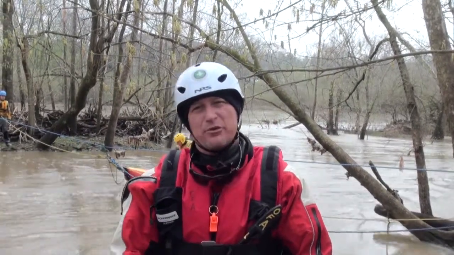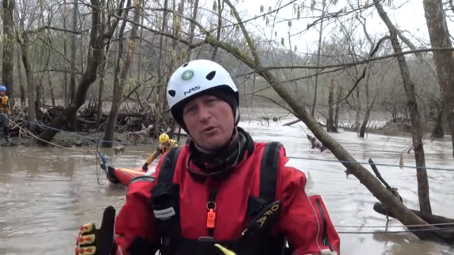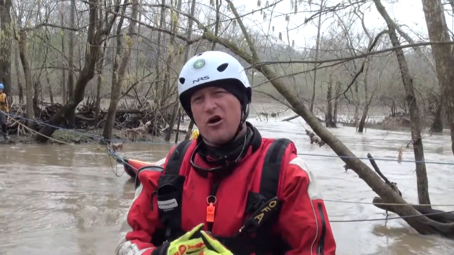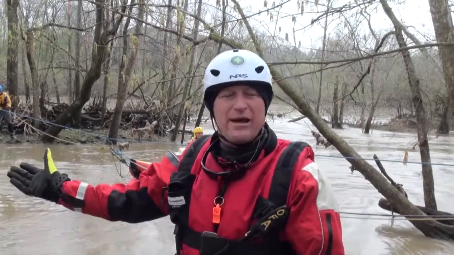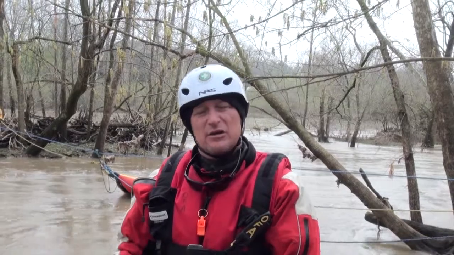Whatever sequence you come up with, clearly communicate it to the team. Make sure that everybody understands that when we want to come to the near bank, the near bank team is going to be hauling on the ferry line and the far bank team is going to be playing out the ferry line. The exact opposite when we're going towards the far bank.